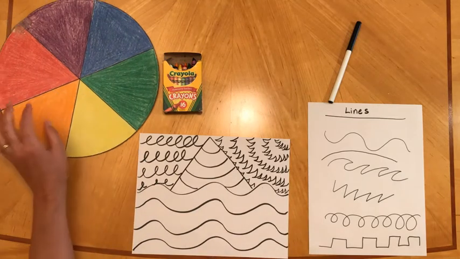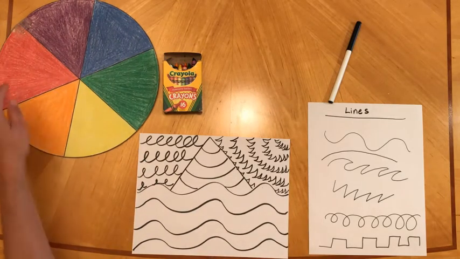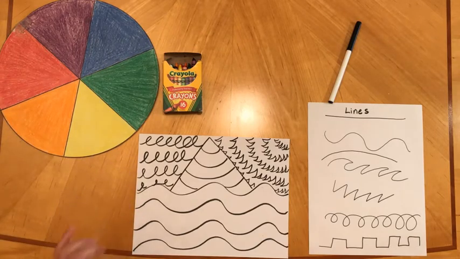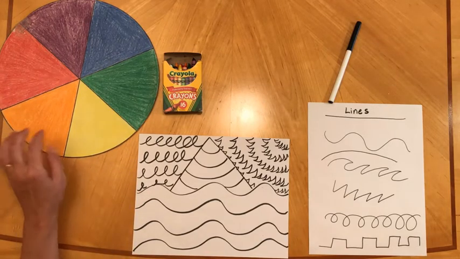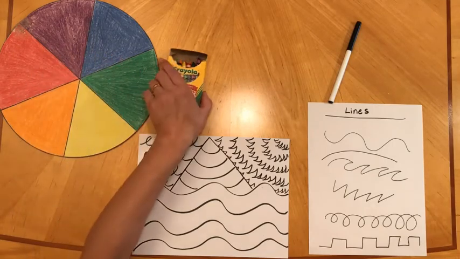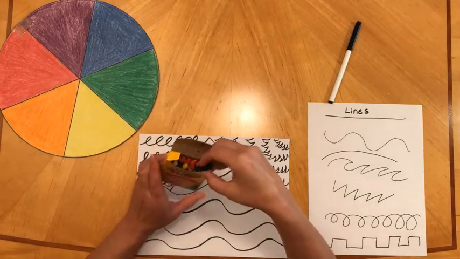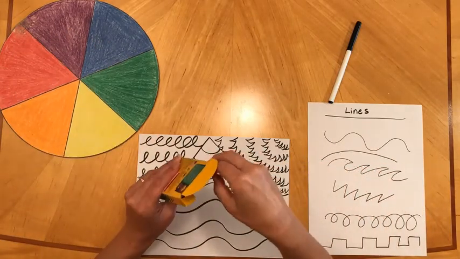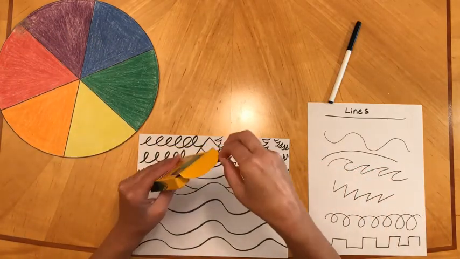Now I'm going to go back and think about, because we want to do a primary, secondary pattern. So it's going to go primary, secondary, primary, secondary. So I'm going to pick a primary and a secondary to color it in with. And remember, red, blue, and yellow are my primaries. So I'm going to pick one of those. I think I'm going to pick blue.